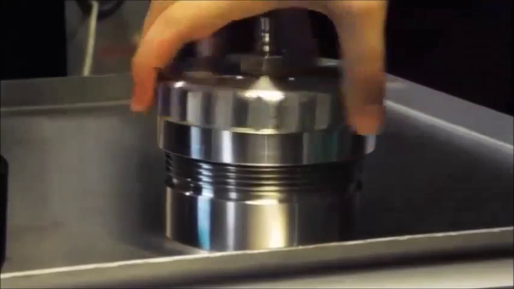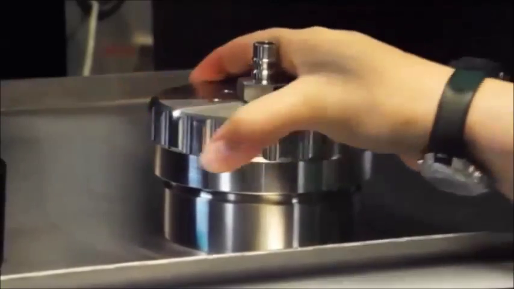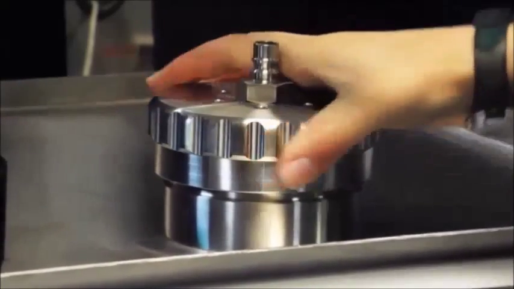This is the screw top. Tightening this down, make sure all the O-rings get pushed together and against the sample so that the compressed air only goes through the sample and not through the sides or any leaks.